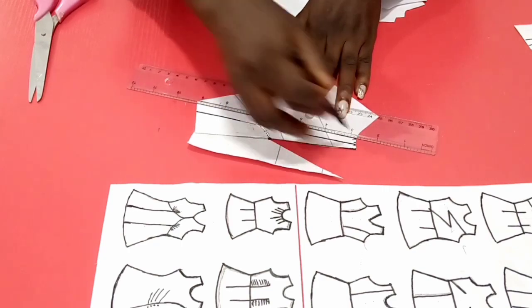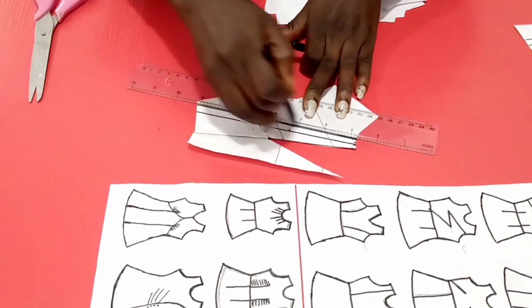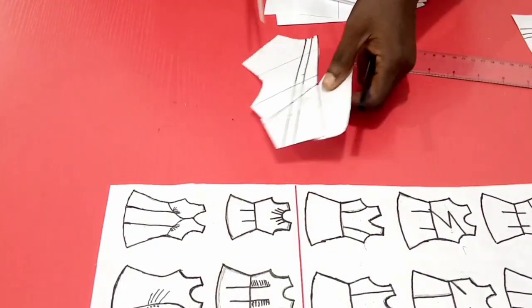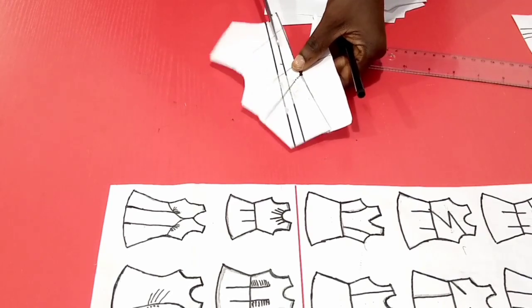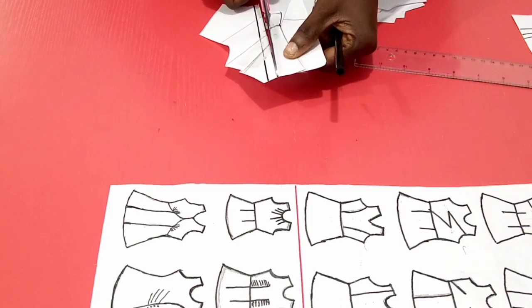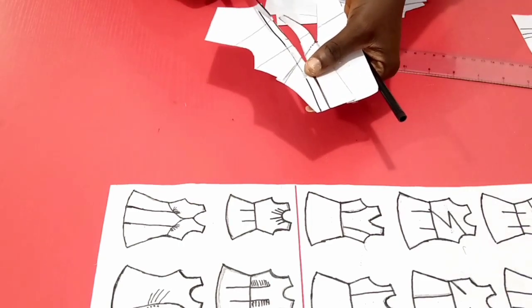So I need to slash one more time to be able to create the particular design at hand. So having drawn the slash line, I'll cut through this way, and I need to get to this very end, but without cutting it, without separating the pattern.